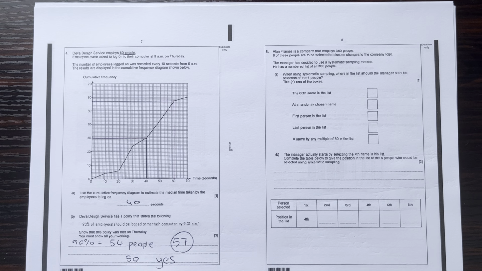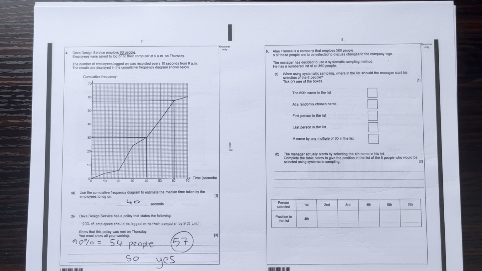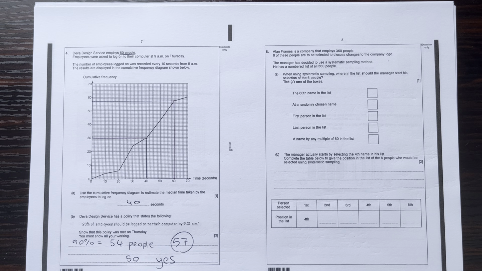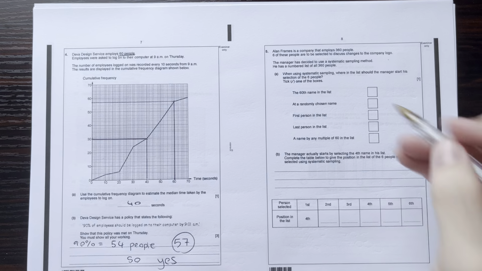Alan Frames is a company that employs 360 people. 6 of these people are selected to discuss changes to the company logo. The manager has decided to use a systematic sampling method. He has numbered a list of 360 people. When using a systematic sampling method, where should the manager start this selection for the 6 people? It should be chosen randomly.